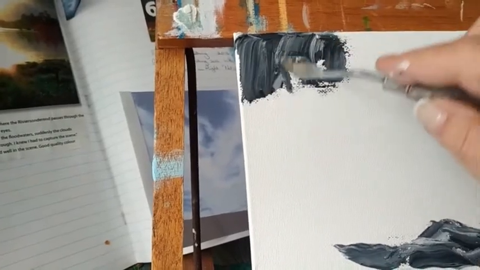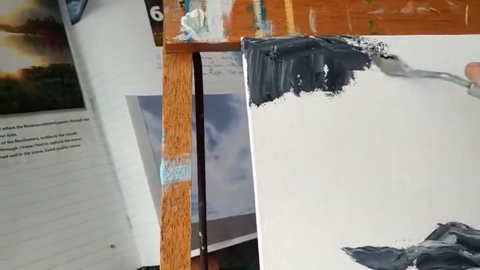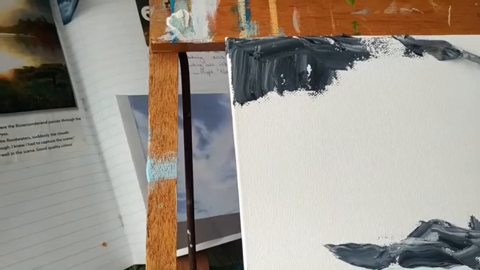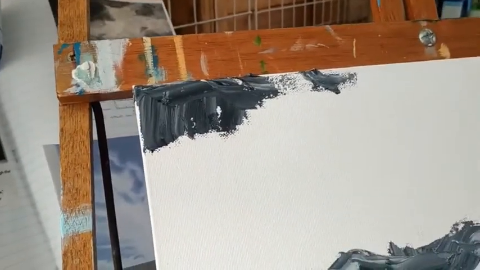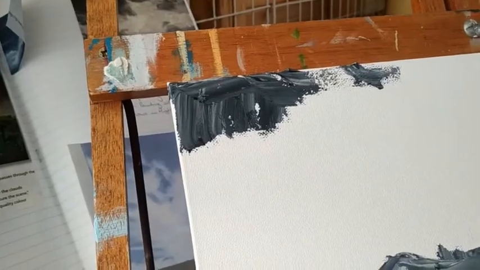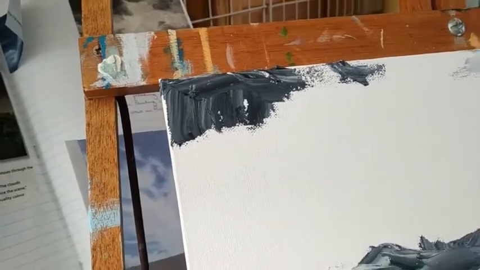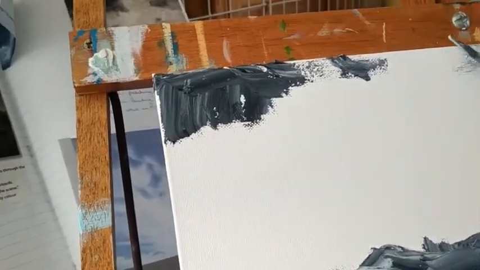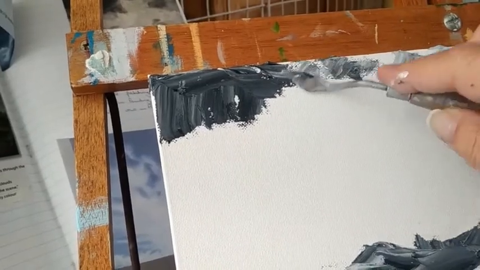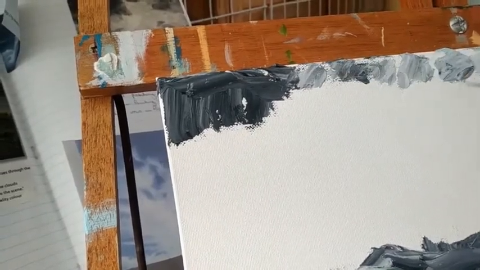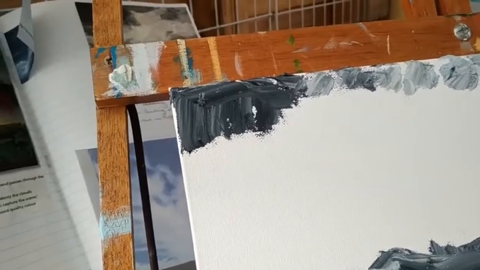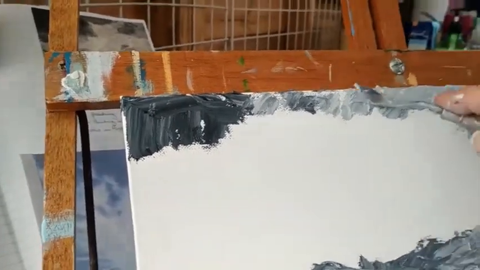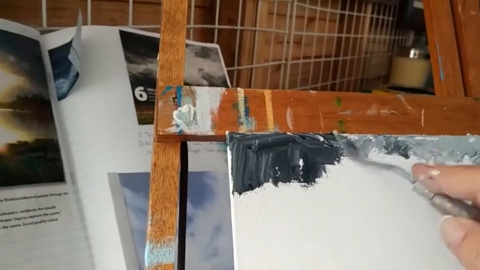So all I'm doing at the moment is I'm putting my paint down, and I can just wipe it off like that on my canvas. Bringing in some greys. I'll give my cloud form later on.